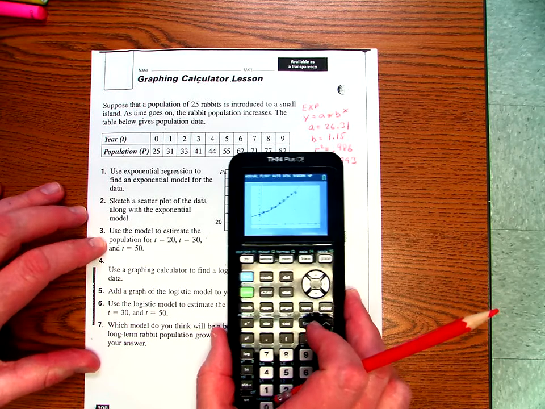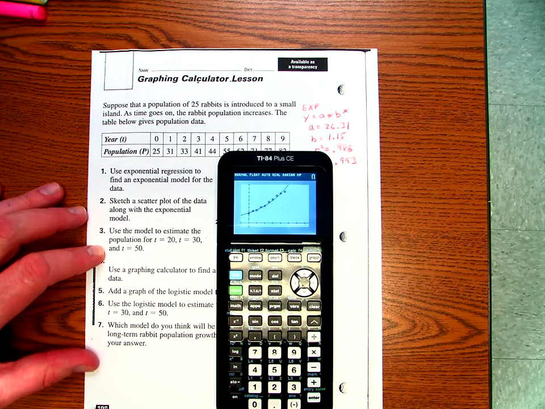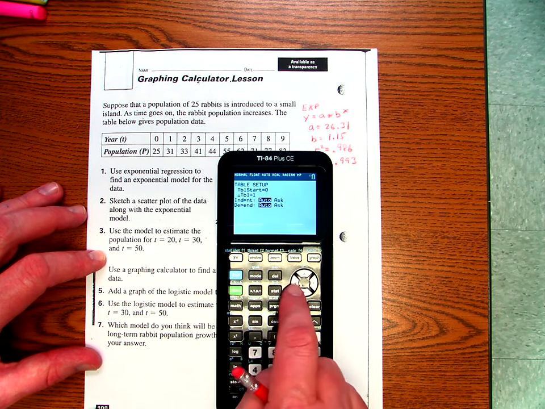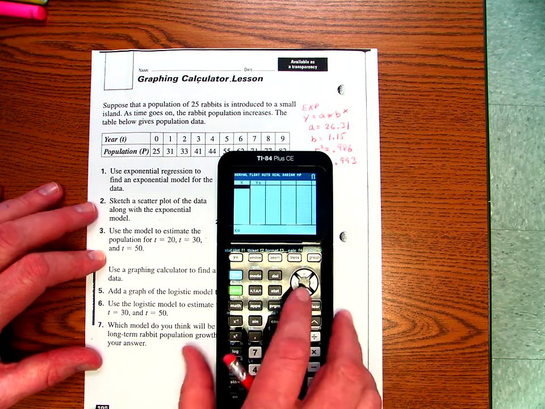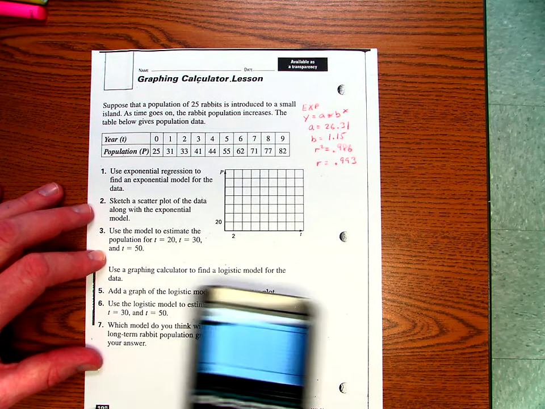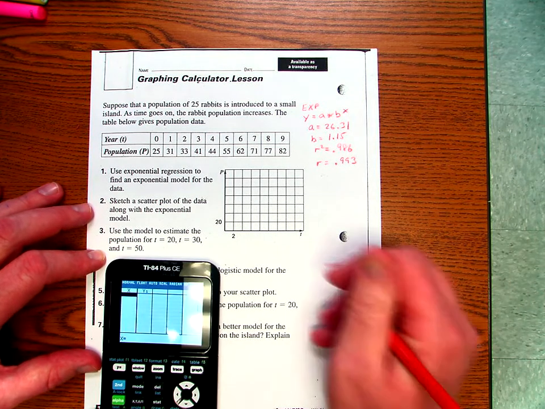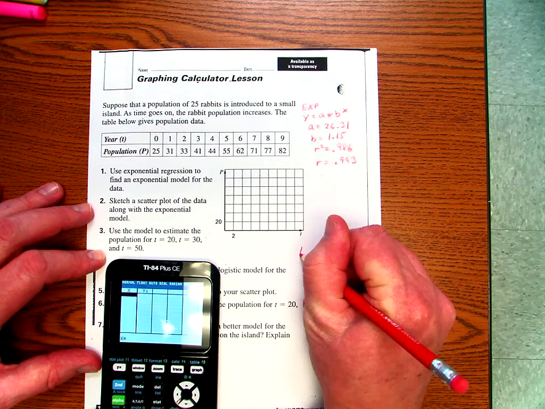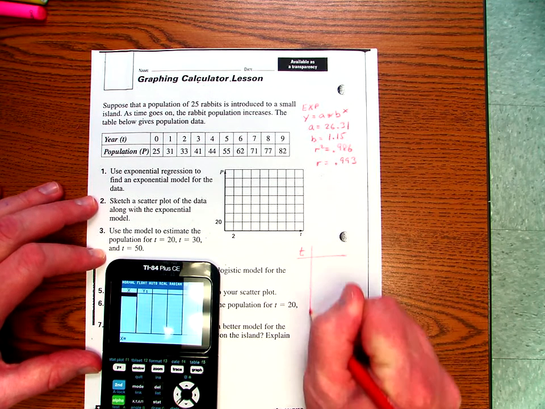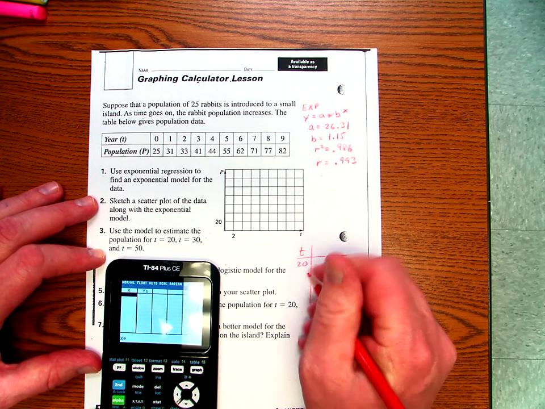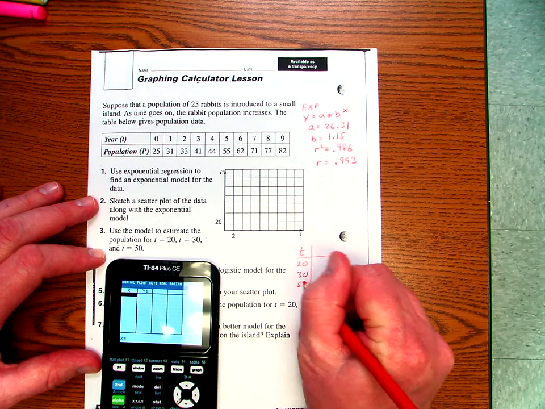Okay, number 3, use the model to estimate the population for T as 20, 30, and 50. The way that I'm going to do this is I am going to go to my table set, put it on Ask Auto, go to my table, and then plug in those values. So T is 20, 30, 50.